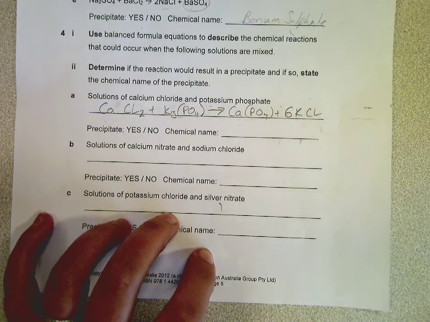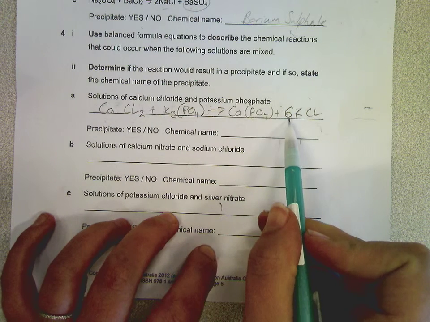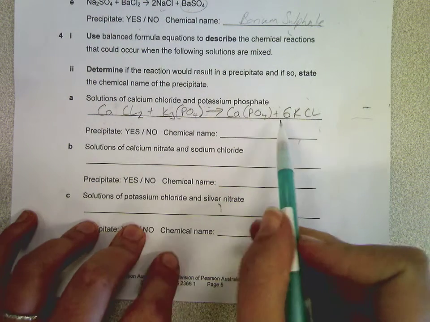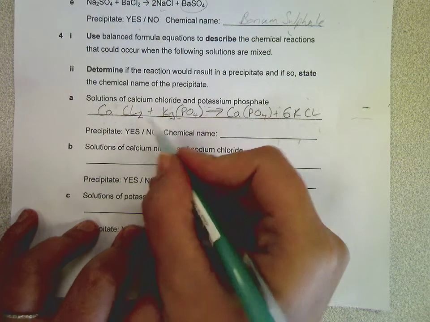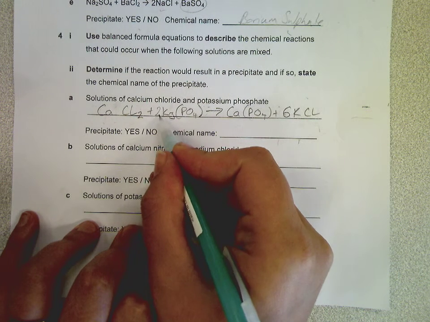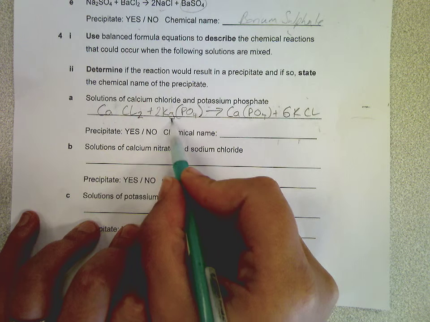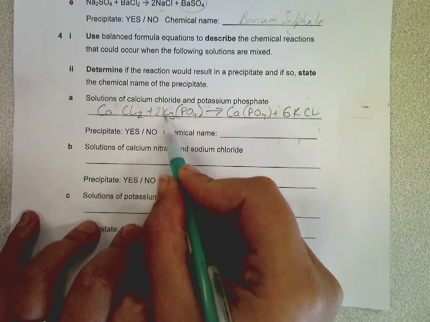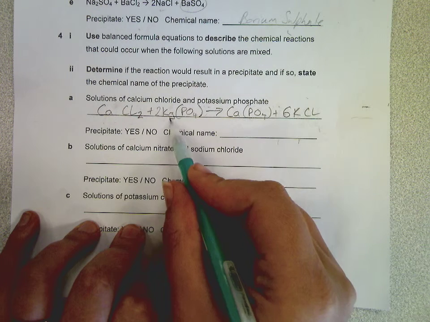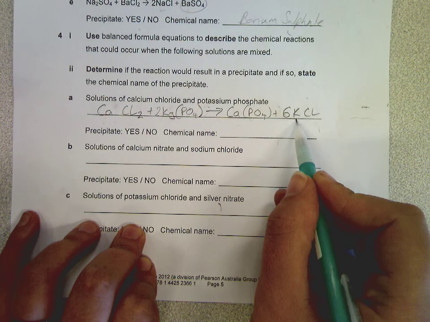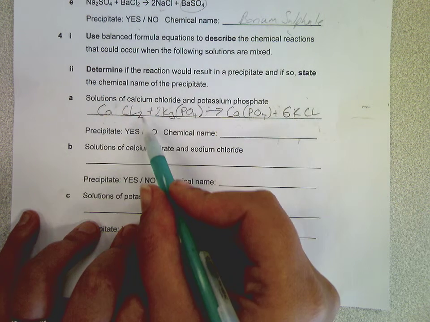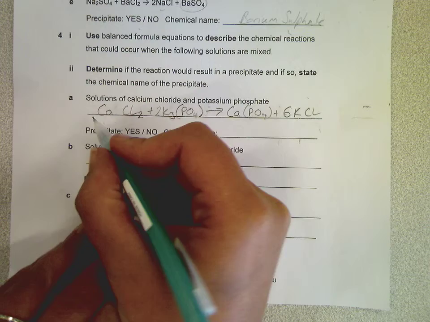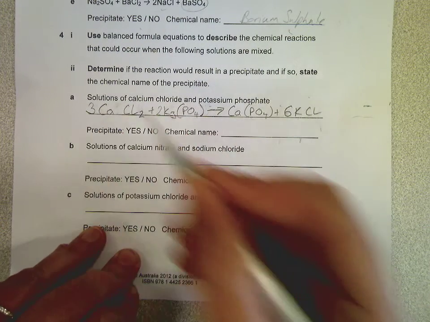Okay. But now that we've multiplied that by 6, we're going to have to multiply this here by 2. So 2 times 3 gives us 6 here. So that's the same number of potassiums on each side. Our chlorine, we've got 6 chlorines as well, but over here we've only got 2, so we need to multiply this side by 3.